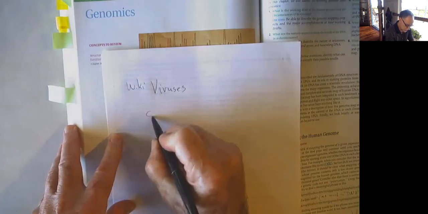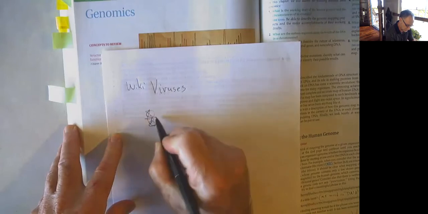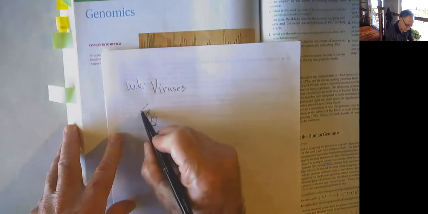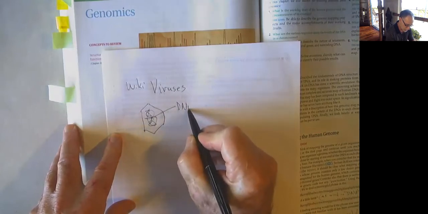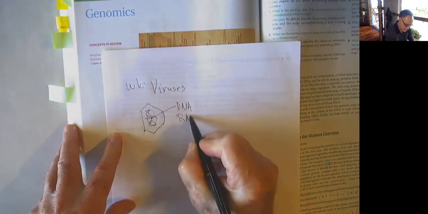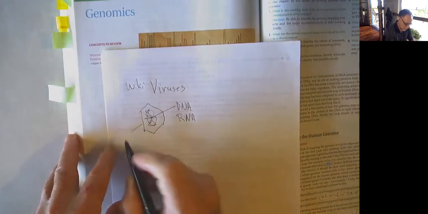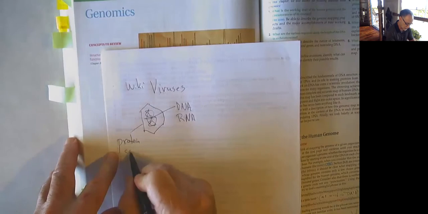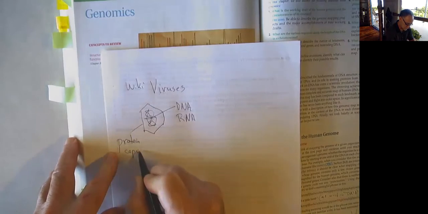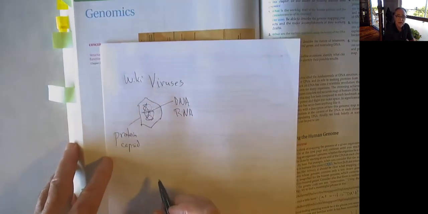And basically it's a squiggle of an internal core of either DNA or RNA. And then it's got a protein coat or a capsid. And that's mostly it.